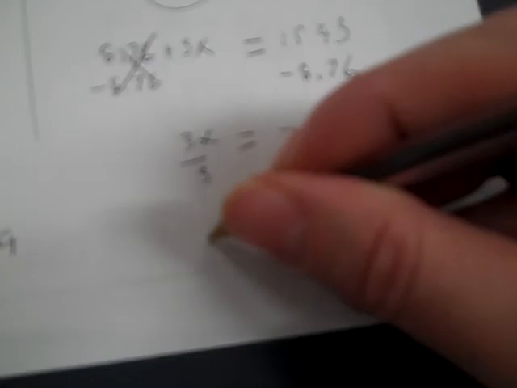Plus 3x equals 15.93, and minus 8.76, 3x. So 15.93 plus negative 8.76 is 7.17. And that gives $2.39.